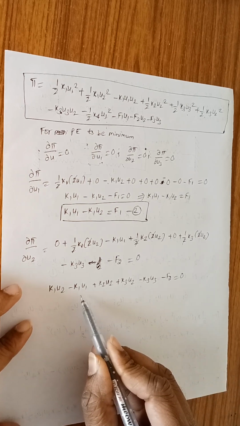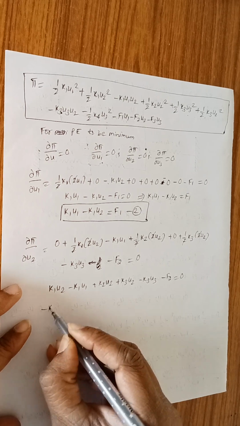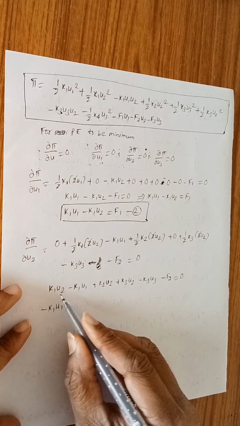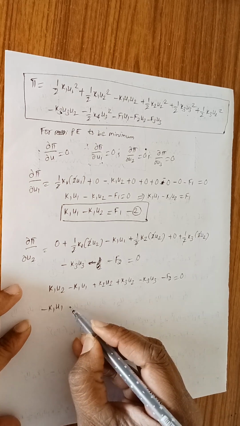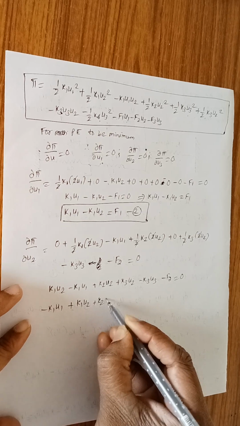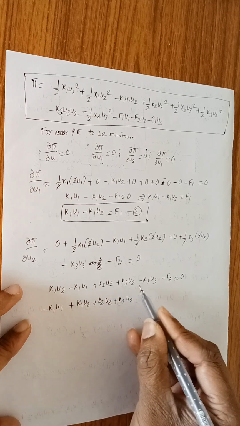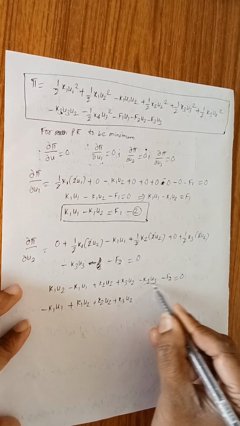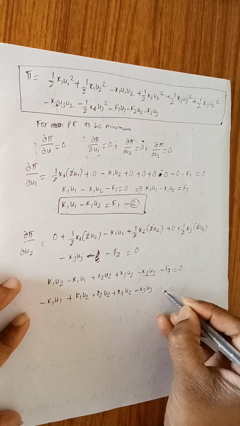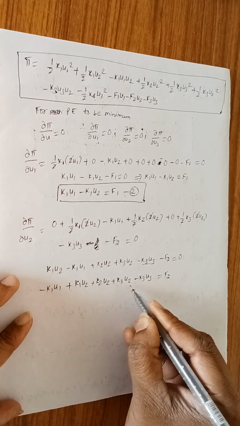So first let me write the first term, that is u1. Wherever you have u1, you try to write first. Therefore you have minus k1 u1. Then you can write these u2 terms. So u2 terms, you have totally three terms. So what I'm going to write is k1 u2 plus k2 u2 plus k3 u2. So therefore of the 5 terms, I have written 4 terms, and let me write this k3 u3, and this minus f2, if I send it to the other side, it's going to be plus f2. And here I'm going to take u2 common.